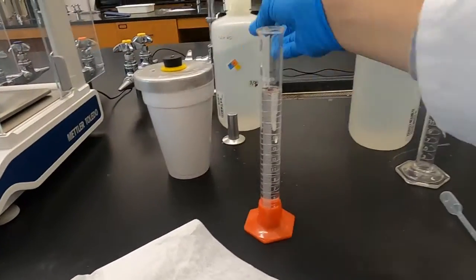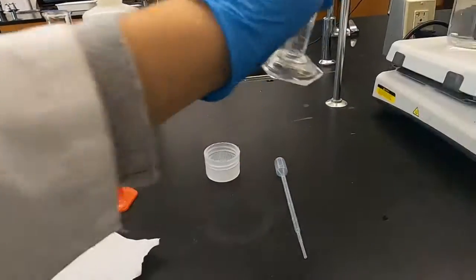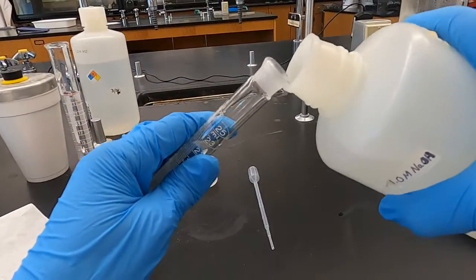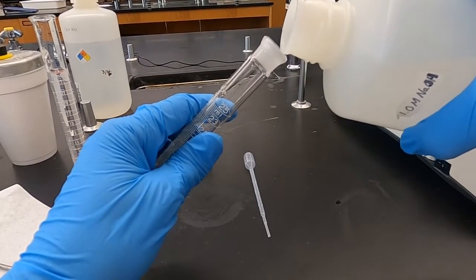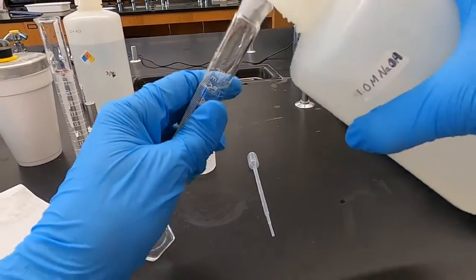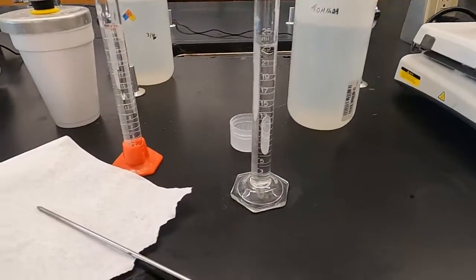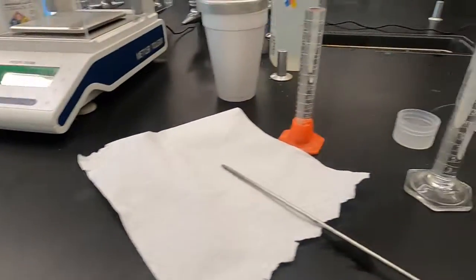Let's get our sodium hydroxide into the cylinder. And right around 24, a clean plastic pipette. The previously used one is right there.